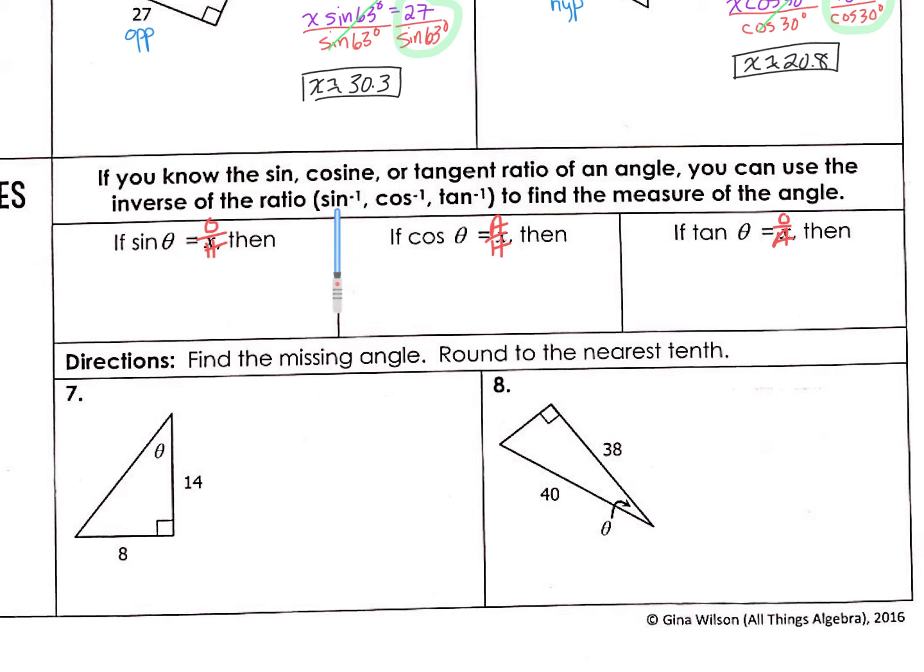It is not sine to the -1 or cosine to the -1 or tangent to the -1. It is read inverse sine, inverse cosine, inverse tangent. So please say them correctly. Otherwise it will drive me insane.